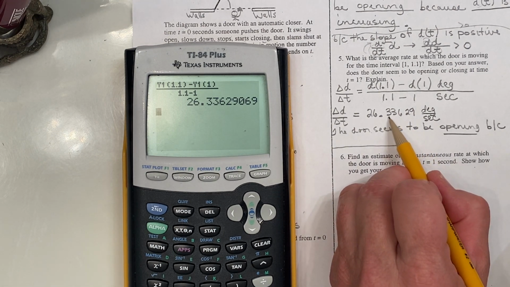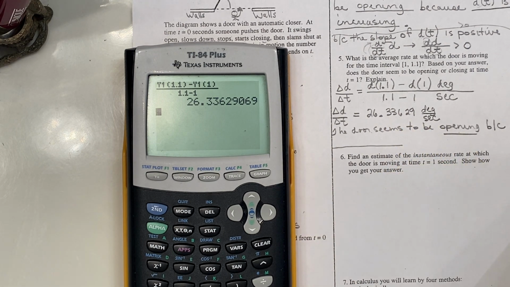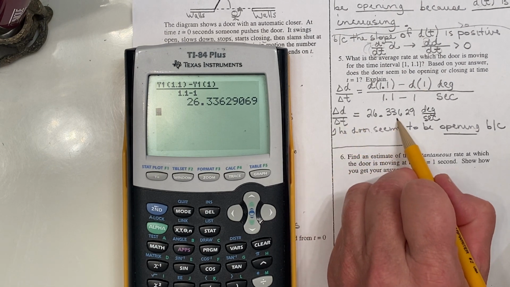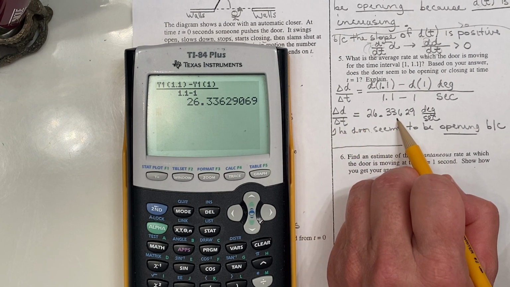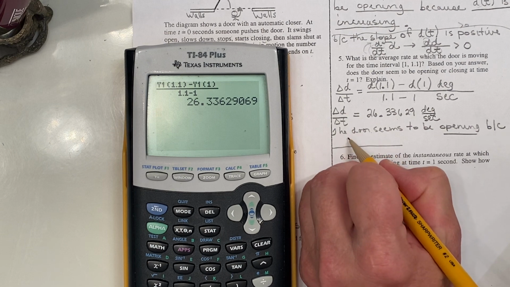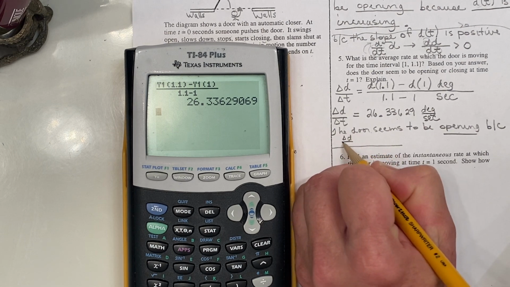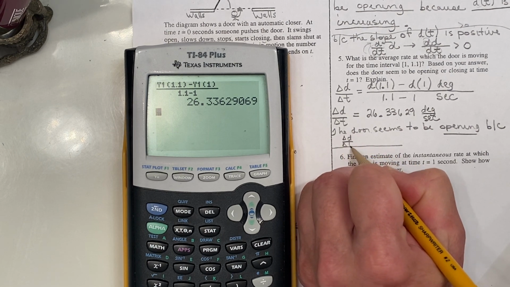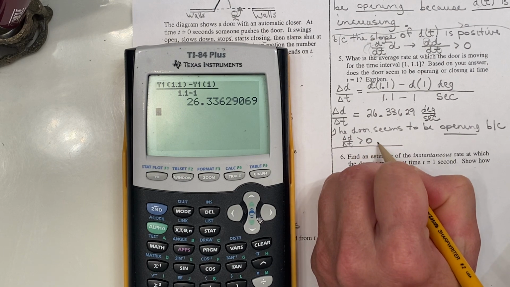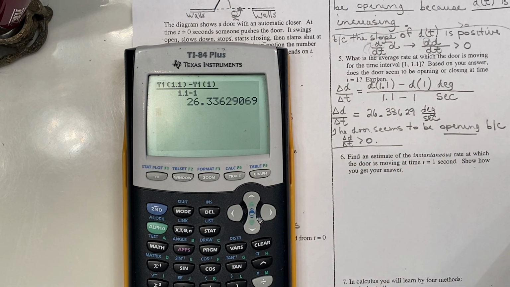What is it about this number that tells us the door should be opening? What is it about the rate of change between these 2 points? Well, it's a positive number. And I would say because the average rate of change, delta D over delta T, is greater than 0. You could use the words is positive, but you just have to be comfortable with both. Symbols greater than or equal to 0 or greater than 0, or the words. So I think we've answered all parts to that question. Now let's move on.